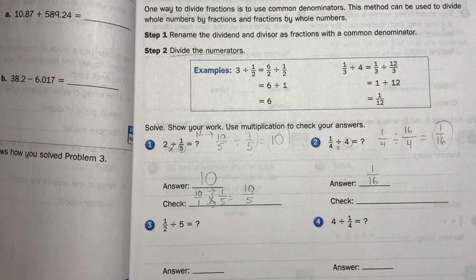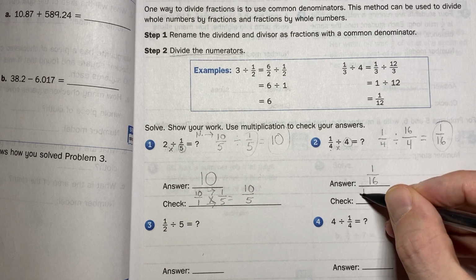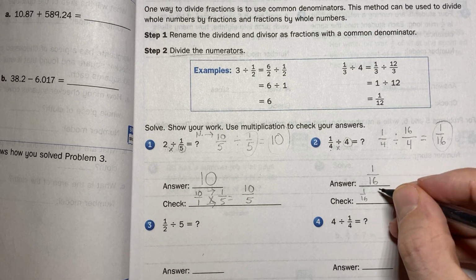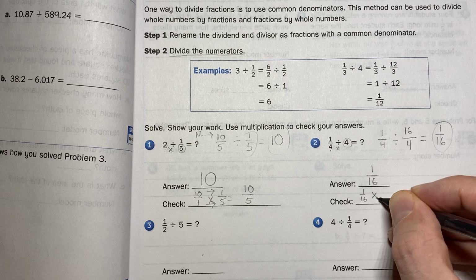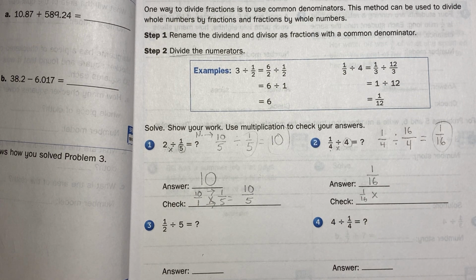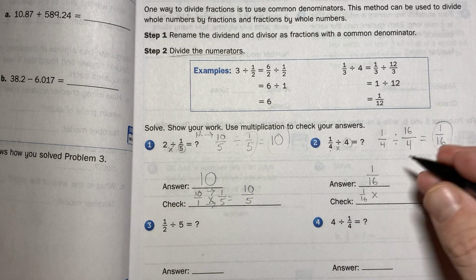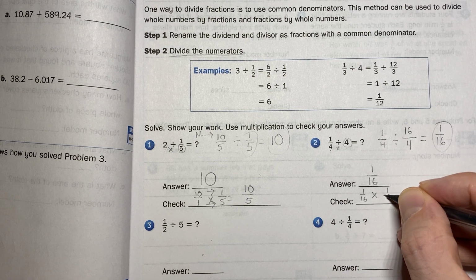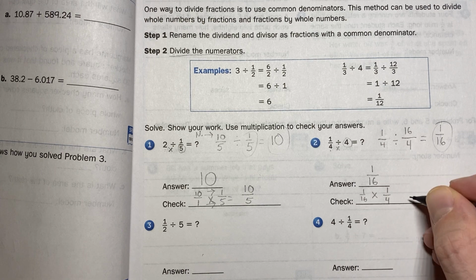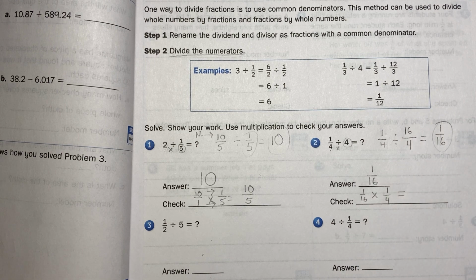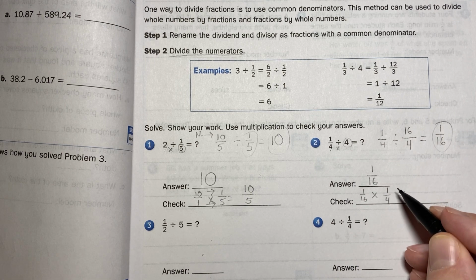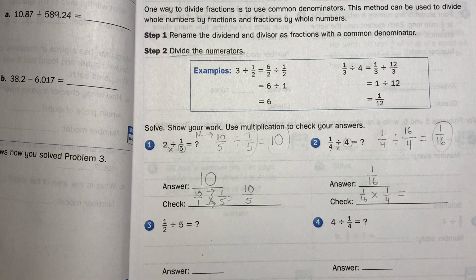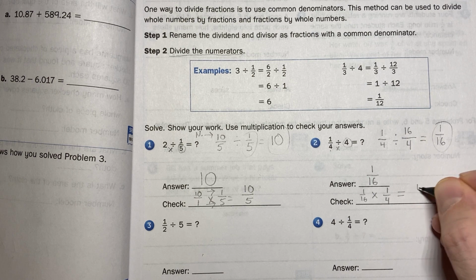Okay, and we're going to use the same strategy to check our work. Take your answer, multiply by either the divisor or the dividend, and why don't we go ahead and pick 1/4 this time. It doesn't really matter which one you choose, as long as it equals whatever one you didn't choose. So 1 times 1 in this case would be 1.